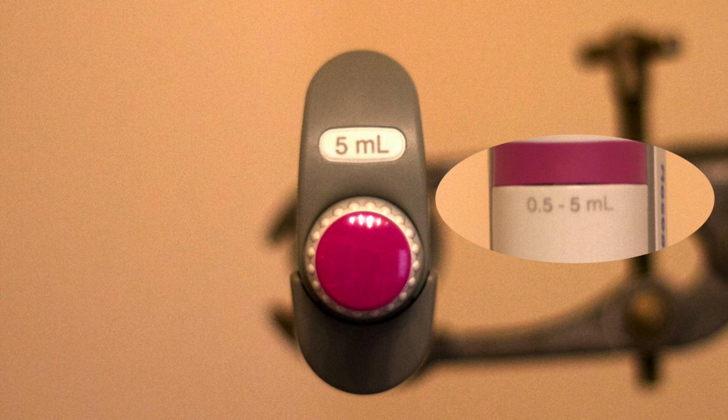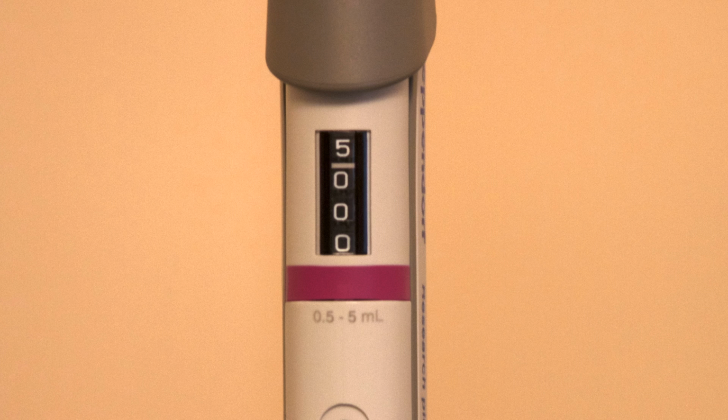Therefore, the largest volume this pipette can dispense is 5 millilitres or 5000 microlitres, and the smallest volume is 0.5 millilitres or 500 microlitres. 5 millilitres is shown on the side window display as 5, 0, 0, 0. In terms of microlitres, the upper number is thousands, followed by hundreds, then tens, and finally units.